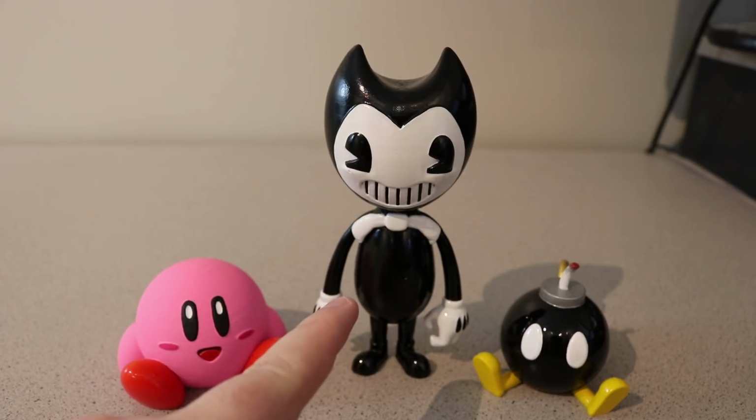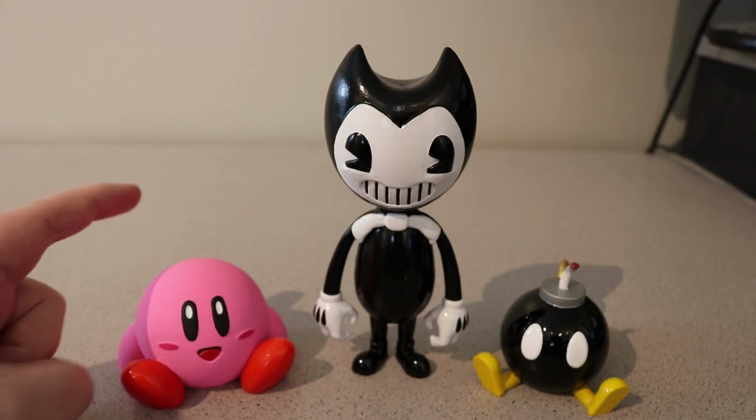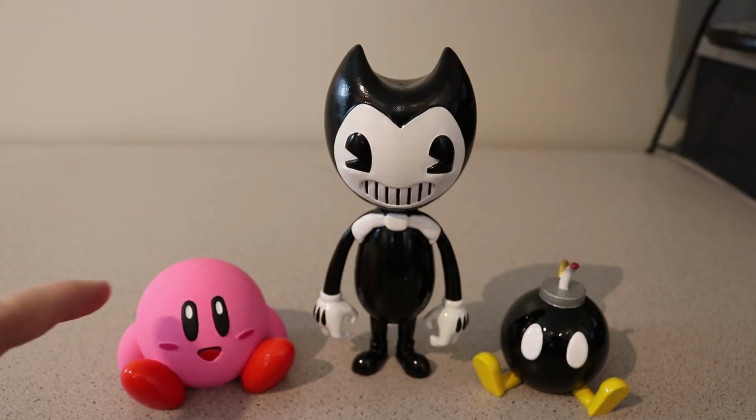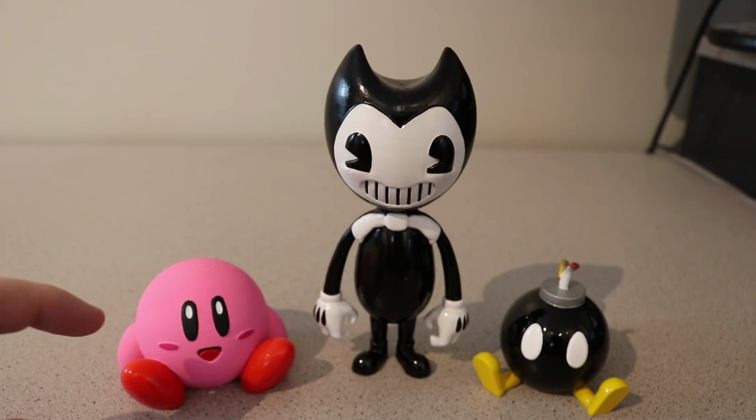Here we have Bendy. He was 3D printed on the Robo R2 and then polished in the Polisher, and then Chelsey painted him up to make him look all nice. And then at his side we have a Kirby and a Bam Bam. These guys were given similar treatment, and all three of these will actually be going to the Polisher team, and they will be putting these on display at their shows at conventions.